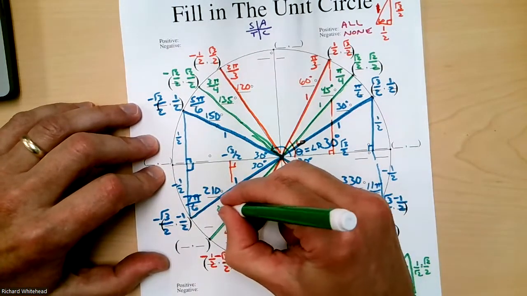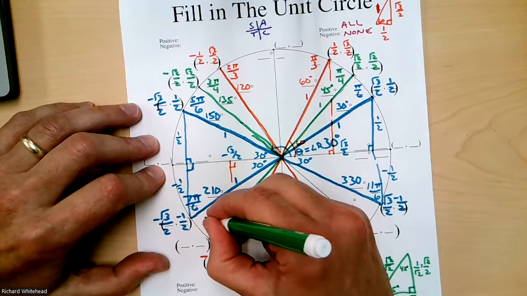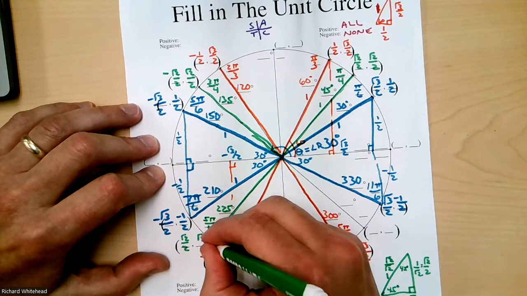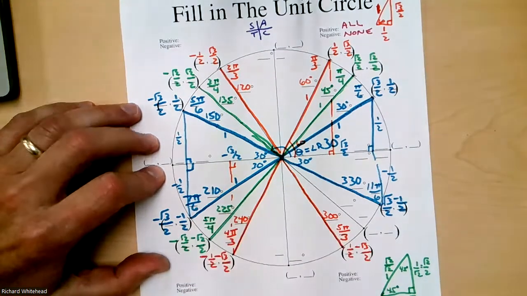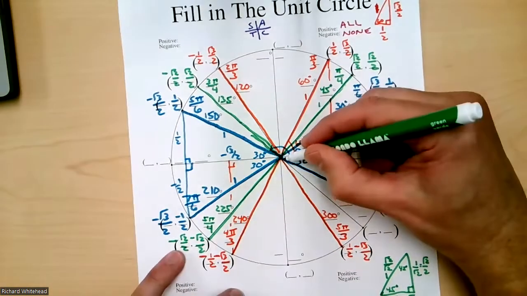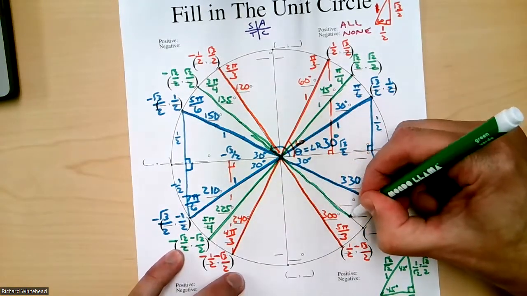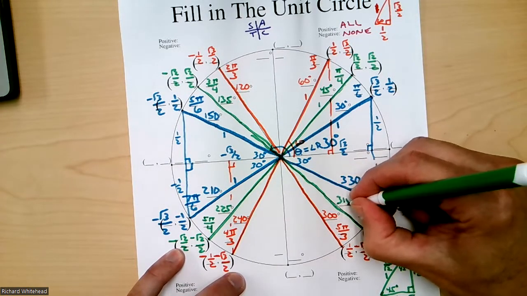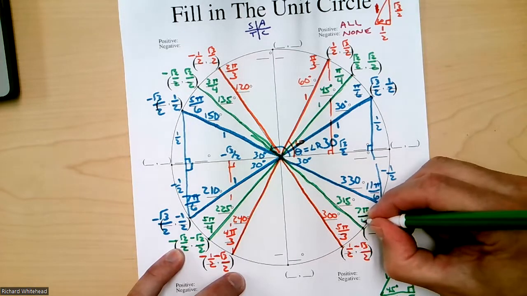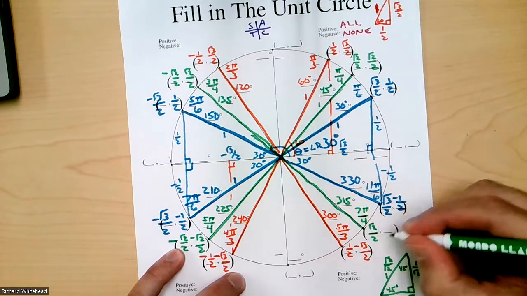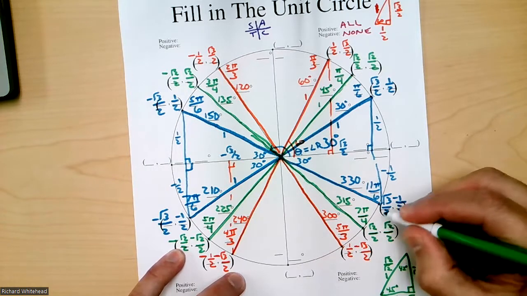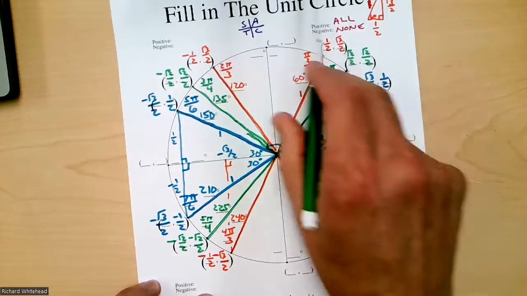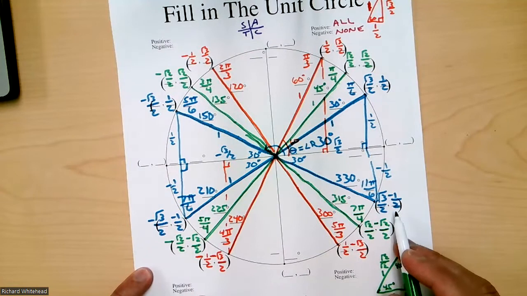Third quadrant, 225, 5 pi over 4, still root 2 over 2, but in the third quadrant, x and y are both negative, so negative, negative. Fourth quadrant, what was it, 315 and 7 pi over 4. So root 2 over 2, root 2 over 2. Oh no, but it's fourth quadrant, so only y is negative. So there's your basic unit circle values without the quadrantals.